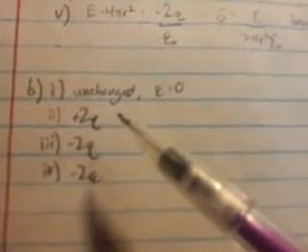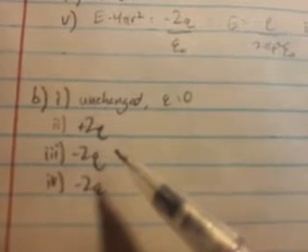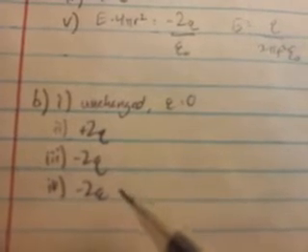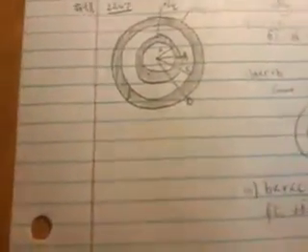For part B, the first one's unchanged again because once again you're inside of it. That one's not changed because they didn't change the charge of the inner shell. This one is unchanged because they also didn't change the inner shell. But this last one, you sum the charges, and 2Q plus negative 4Q is negative 2Q. So that's the final charge on the outside, right about there. Alright, all done.